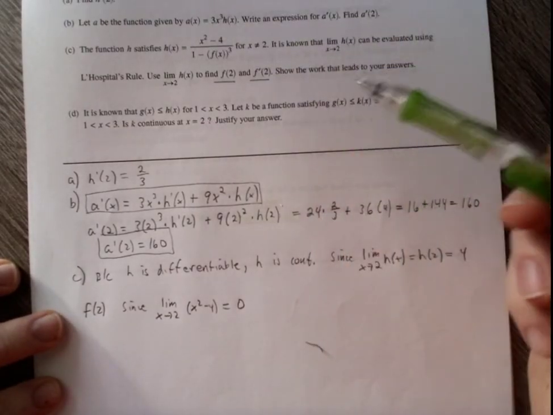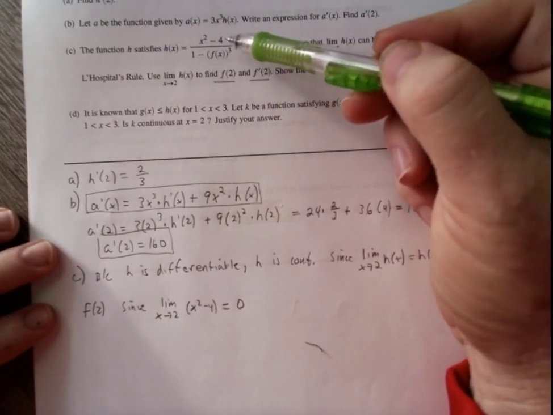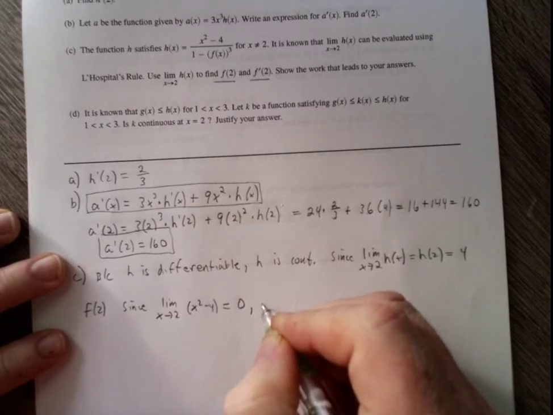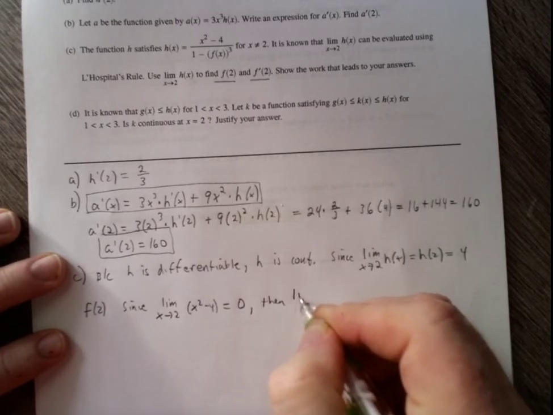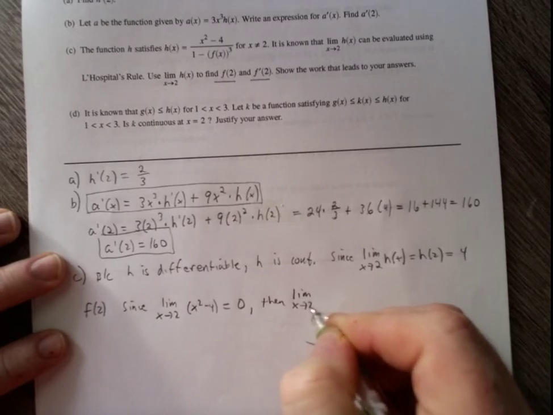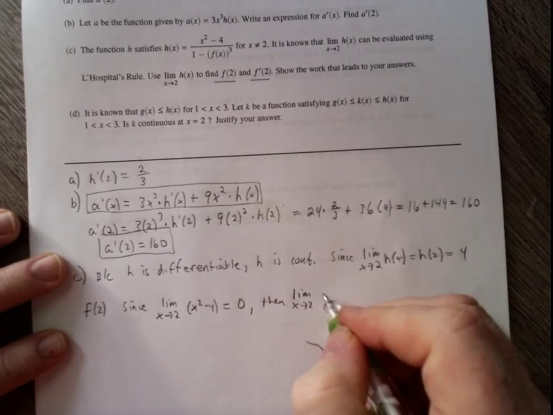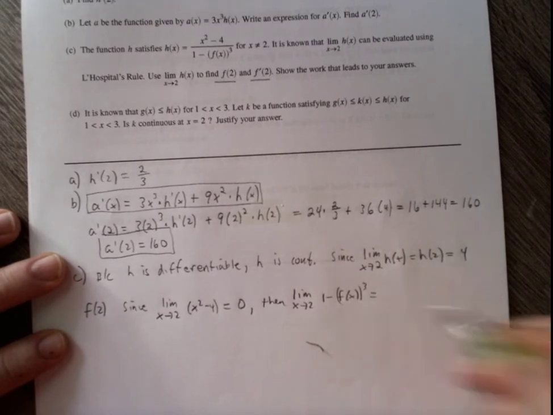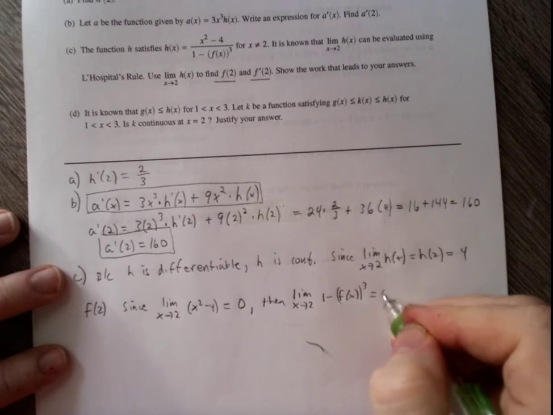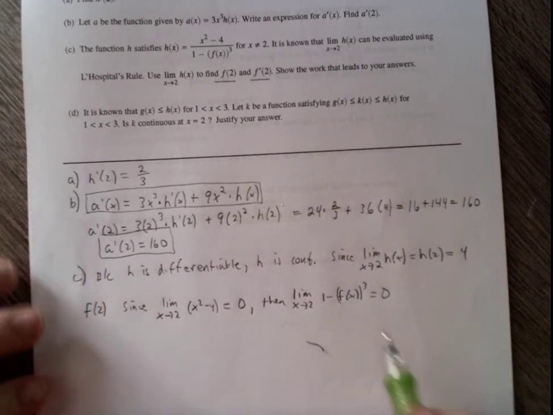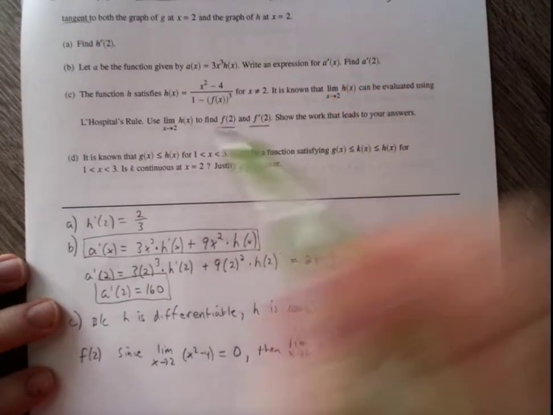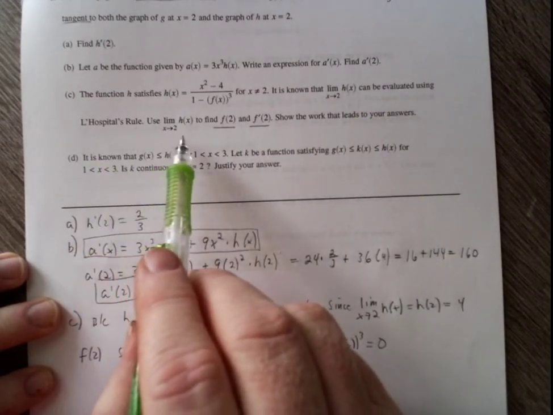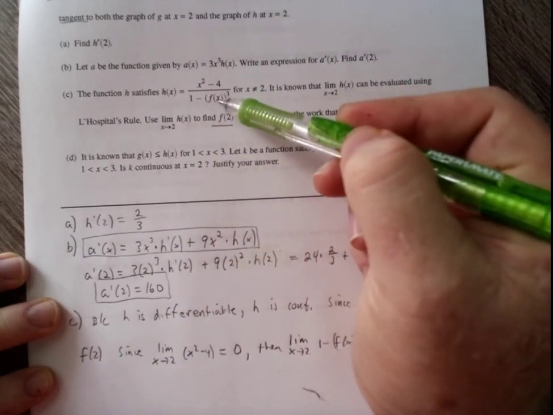Okay, for L'Hopital's rule to work, we have to get 0 over 0, which means this. So I'm just going to write then the limit as x approaches 2 of my denominator, 1 minus f of x cubed, that has to equal 0. For L'Hopital's rule to work, and it says it can be evaluated using L'Hopital's rule, that means we have to get 0 over 0.